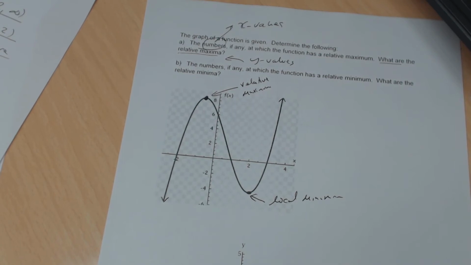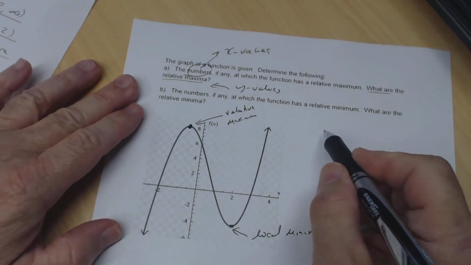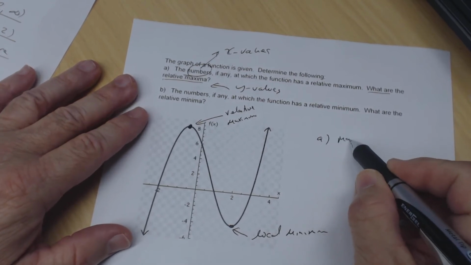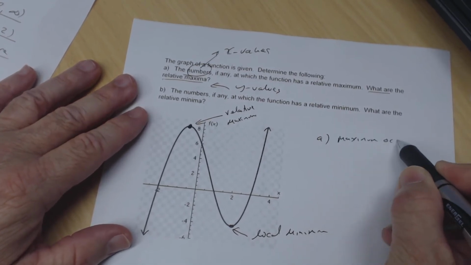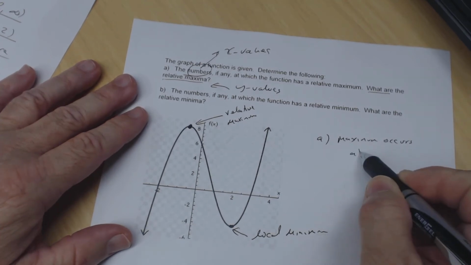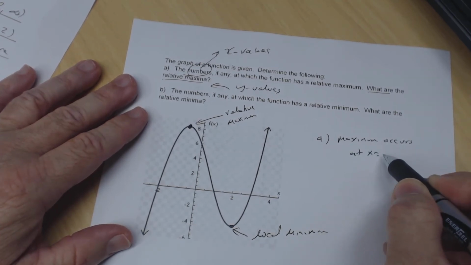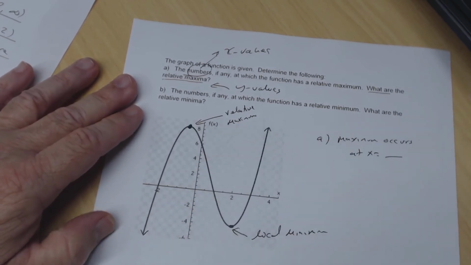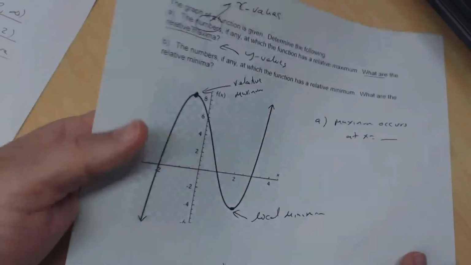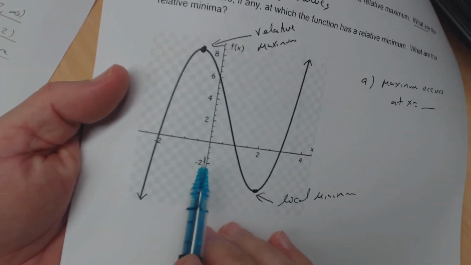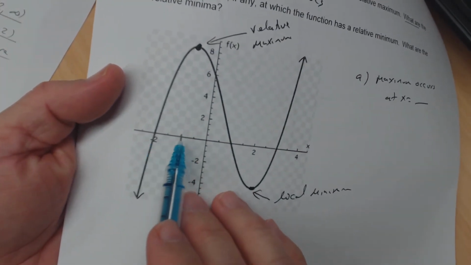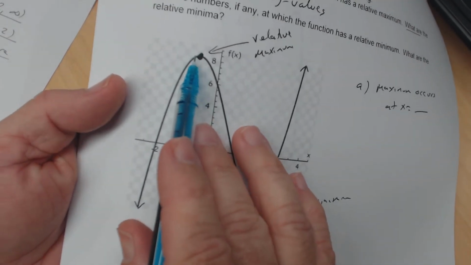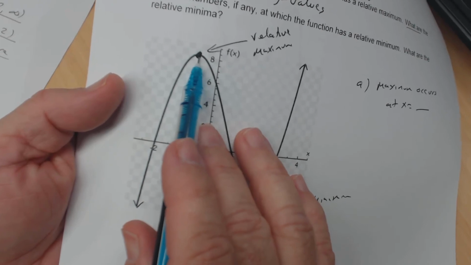All right, so now what we're going to do is this. Let's do part A. Part A said the maximum occurs at x equal blank. So what is this x coordinate? You can't see it very well, but right here that's 2, so this is 1. It looks like when x is 1, I get this local maximum.